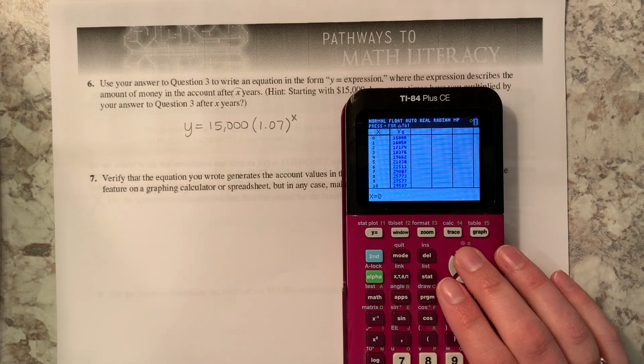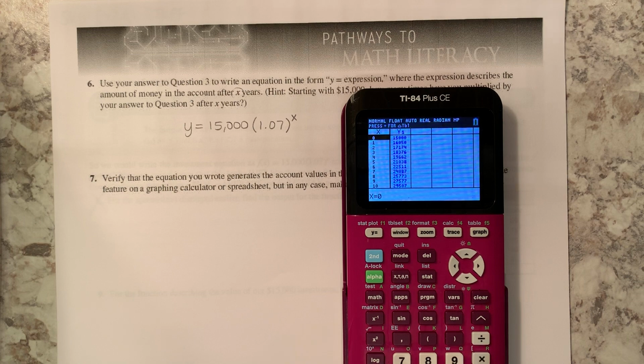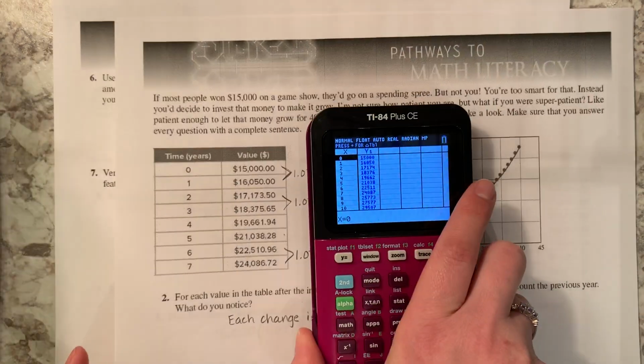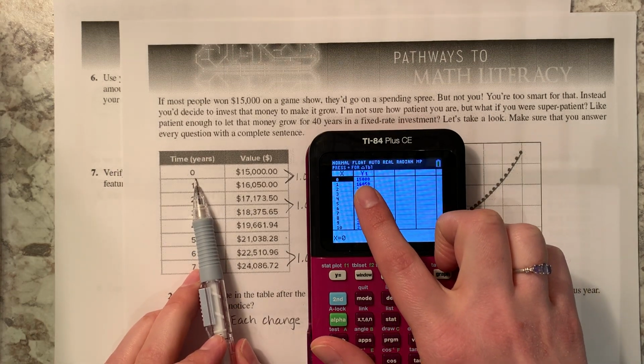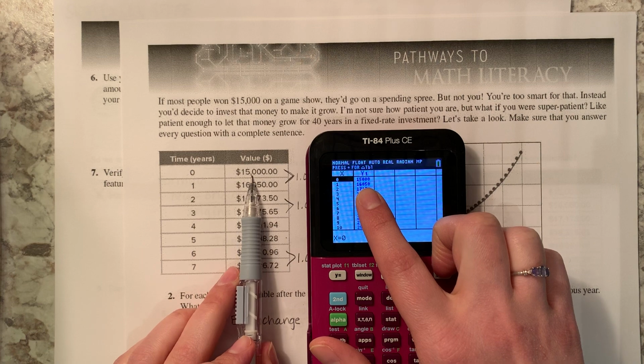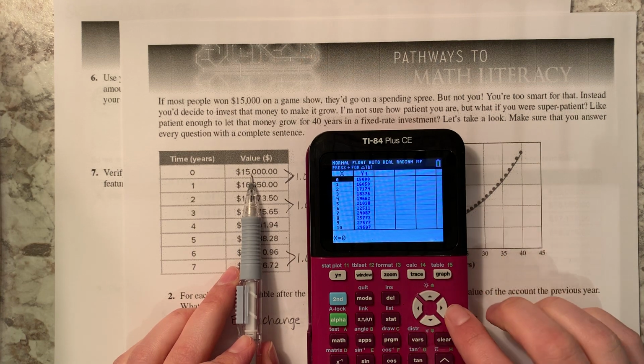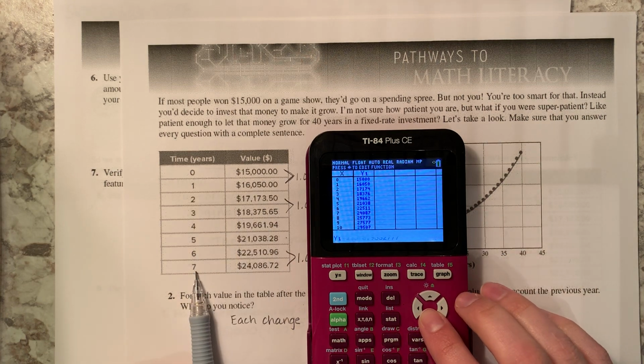And I'm going to actually pull the chart back up from number 2. Give me a moment to pull that chart back up, just so we can compare. So we'll have to do a little bit of rounding, but we can see that 0, 15,000 is on there. Okay, and then I can go all the way down to 7.